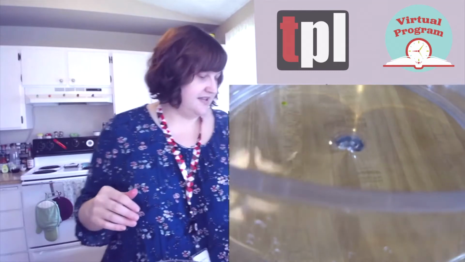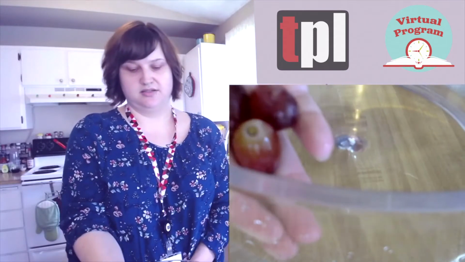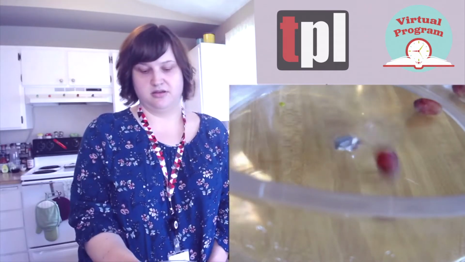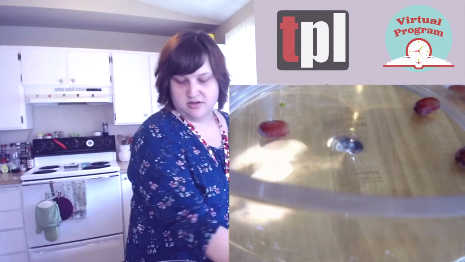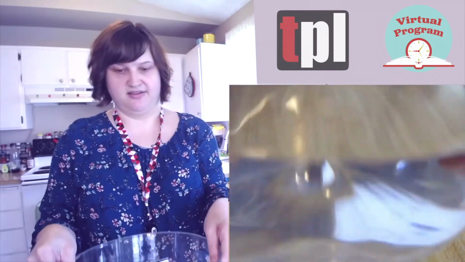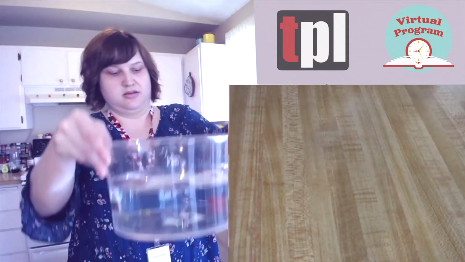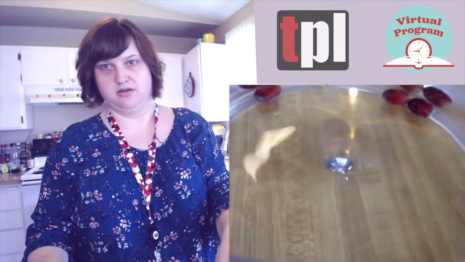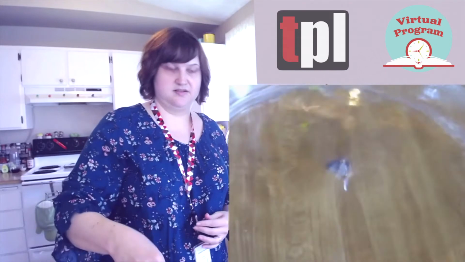Okay. Let's do some of our edible items here. So, I have 3 red grapes. Let's see. They have sunk to the bottom kind of slowly. Okay, so those sunk.